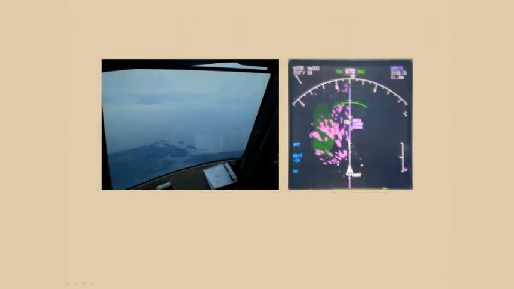A nuisance turbulence alert has been observed between 10,000 and 20,000 feet in non-convective or stratiform rain.